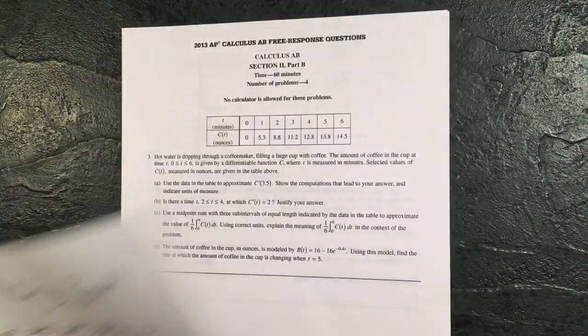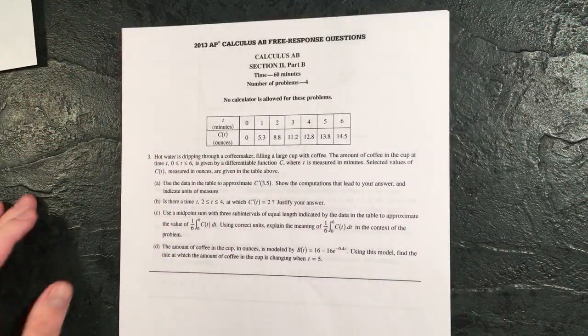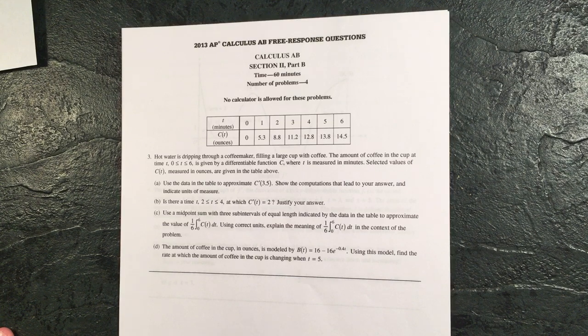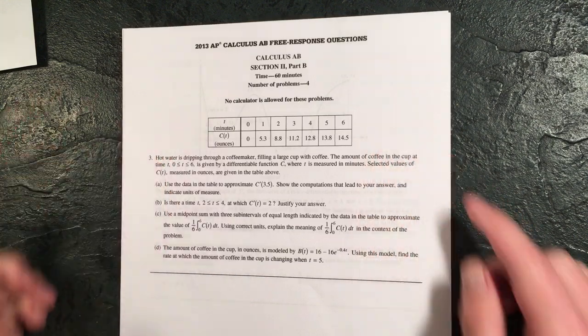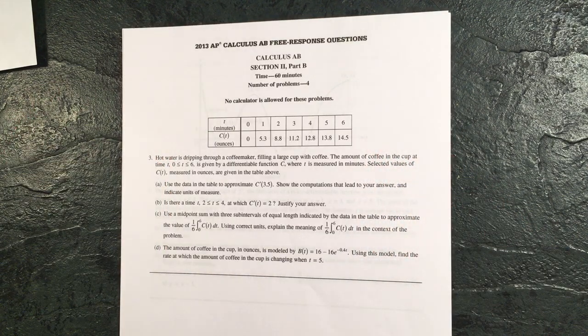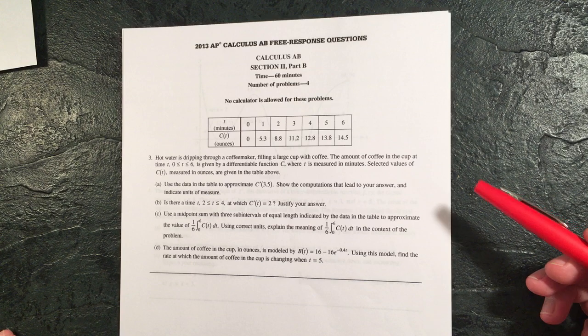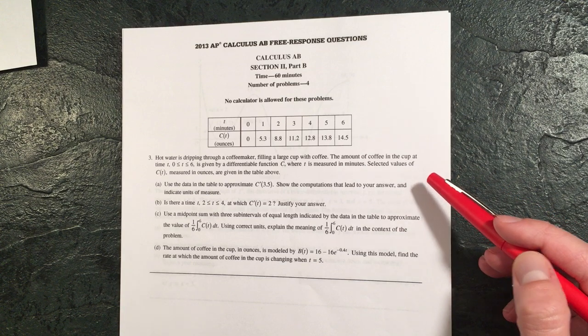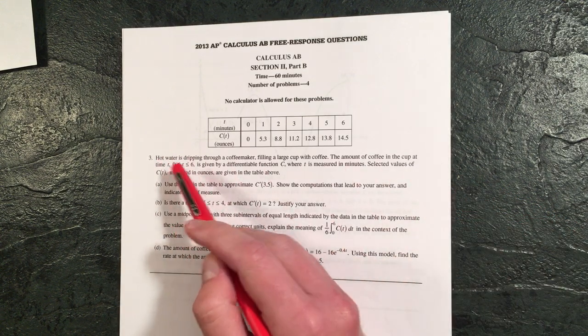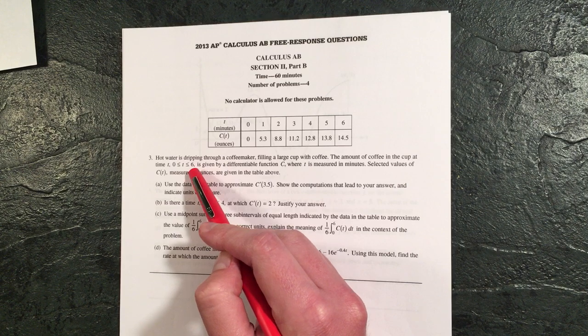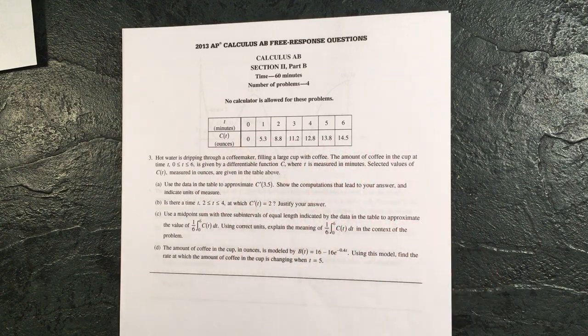Okay, on with the questions that I had assigned before. So 2013, question 3. Whenever you see questions kind of open up with a grid like this, this is typically going to correspond with Riemann Sum types of questions, and they're going to give you some story. So here it's hot water dripping through a coffee maker, and it gives you the amount of coffee in the cup at some time between 0 and 6. Specifically, they give you the amount at all the integer values from 0 to 6.